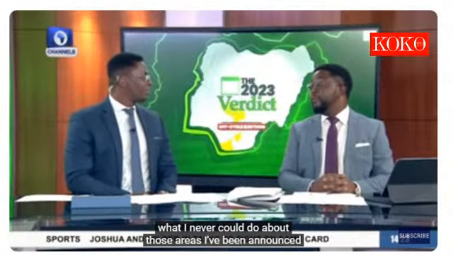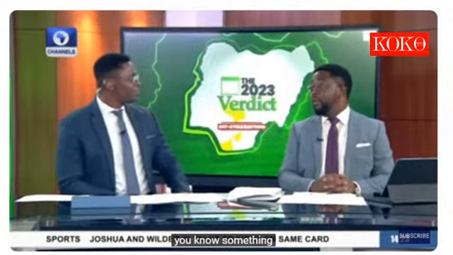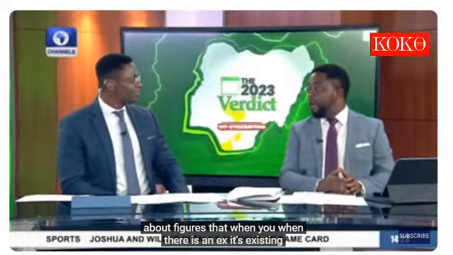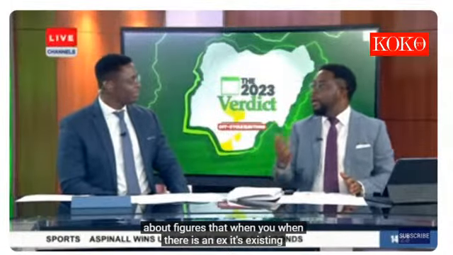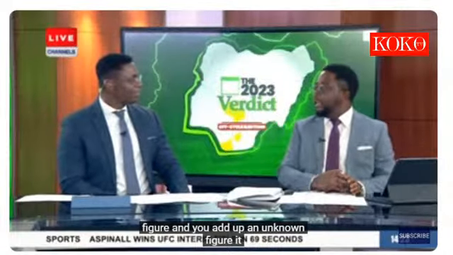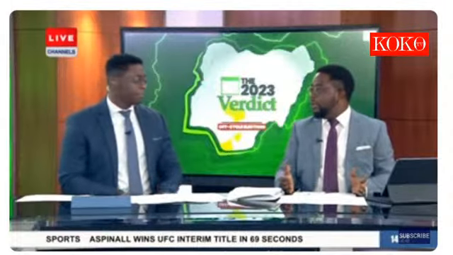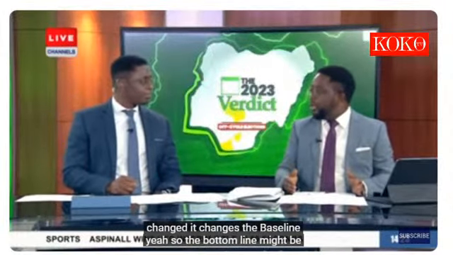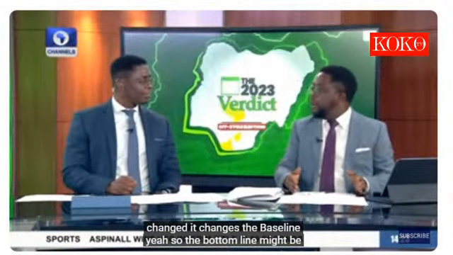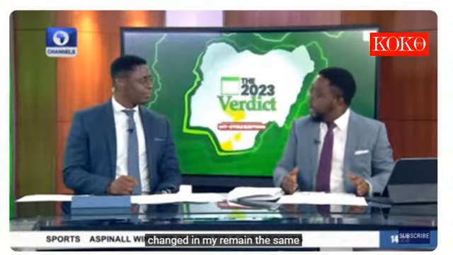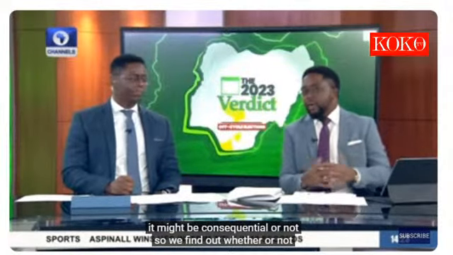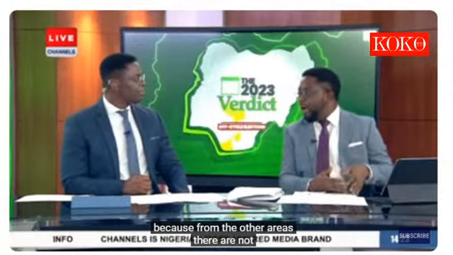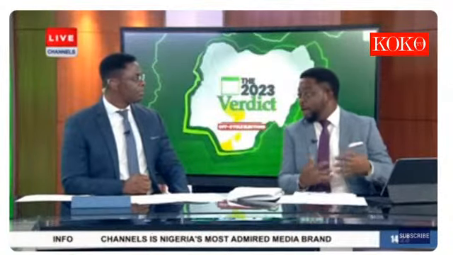You know something about figures, so that when there is an existing figure and you add up an unknown figure, it changes the baseline. So the bottom line might be changed. It might remain the same. It might be consequential or not. So we find out whether or not those figures from the other LGAs that are not present right now, when they add them up, what it will mean.